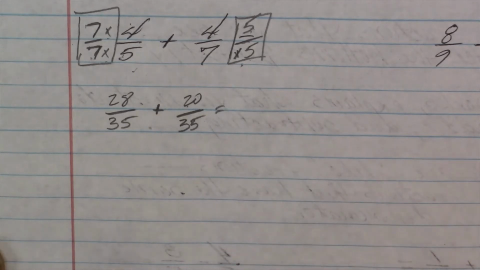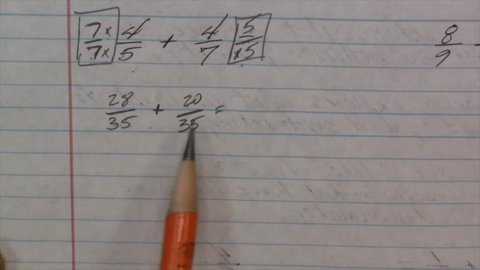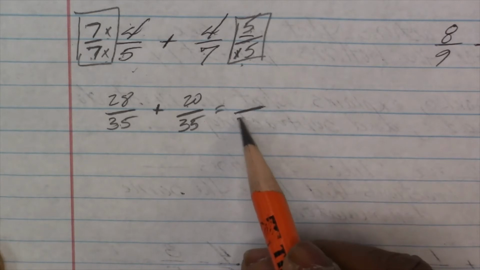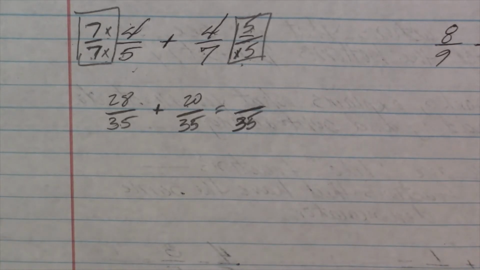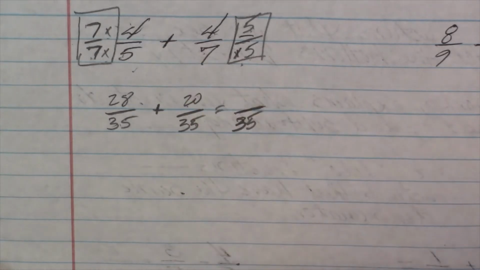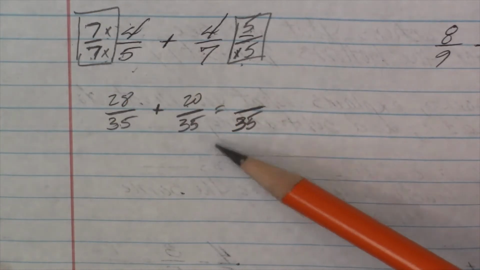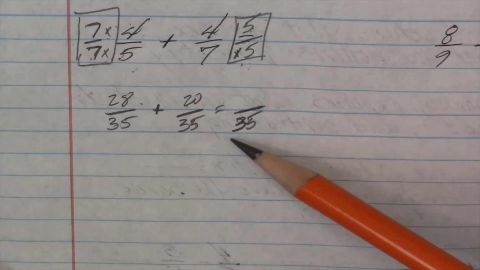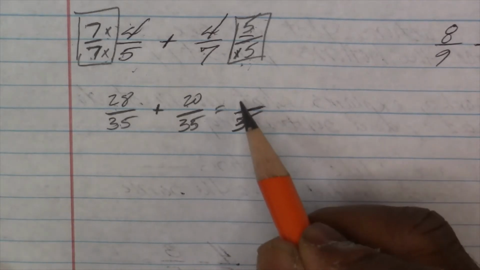The song says, adding fractions that you see match the bottoms perfectly. Well, we just matched the bottoms. 35, 35. My sum has to have a denominator of 35. That's using our multiplication facts. We constructed an ugly 1. We multiplied our numerator and our denominator by the same thing. We multiplied our numerator and denominator by the same thing here. That's using multiplication facts. We can find out that our answer is 48.